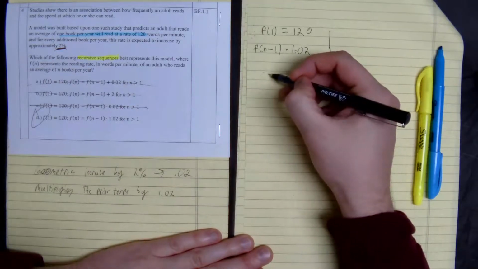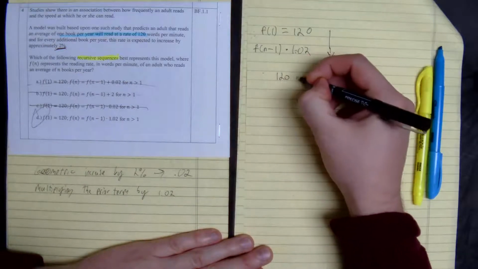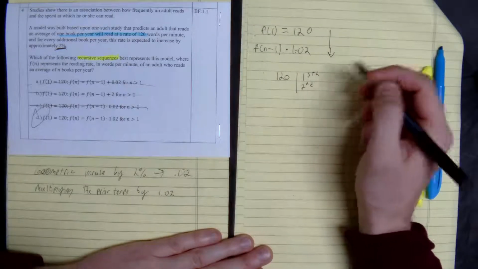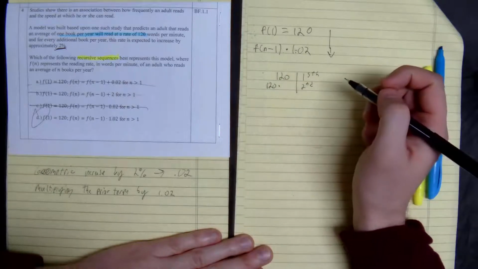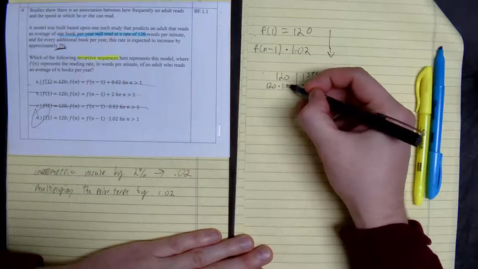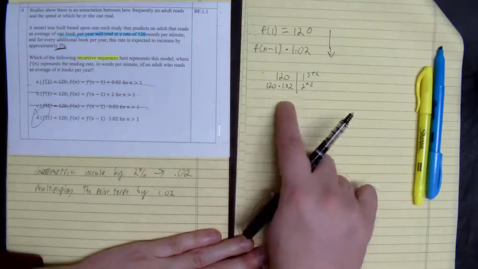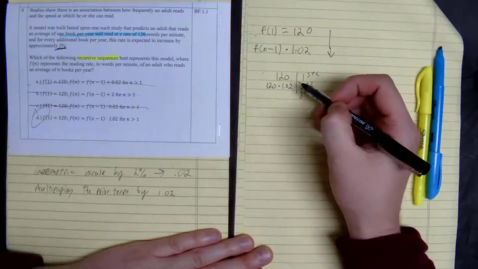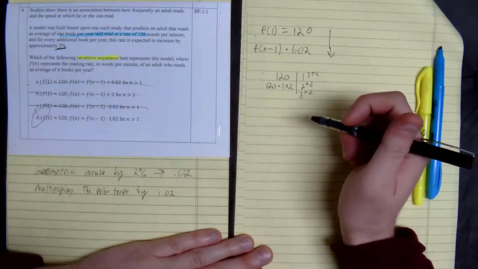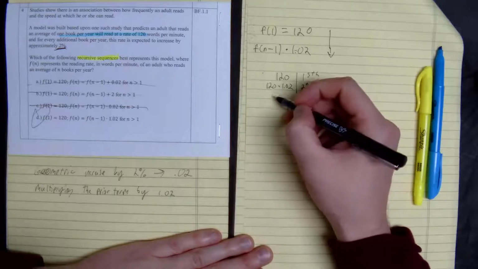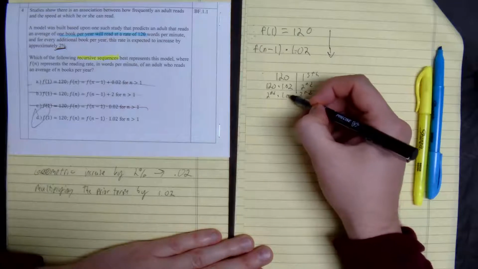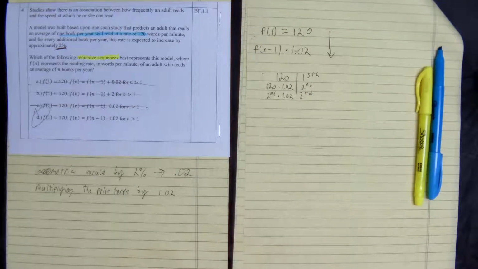and they would look something like this: 120. That's our first term. Our second would be 120 times 1.02. Our next term would look something like this. Our third would be whatever the second term was, times 1.02, and so on and so forth. All right. It's really just the way to look at it.